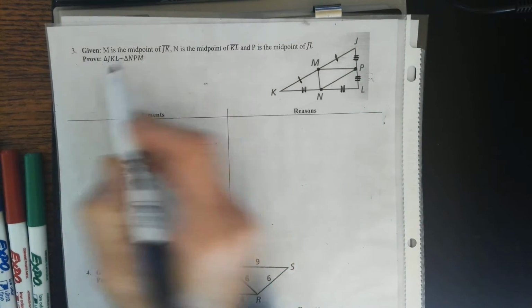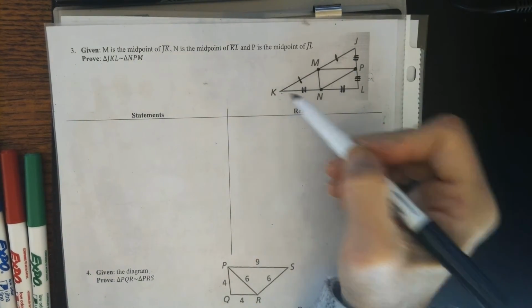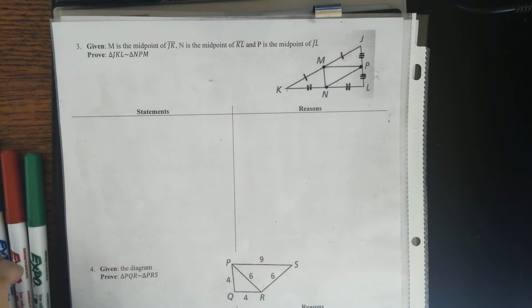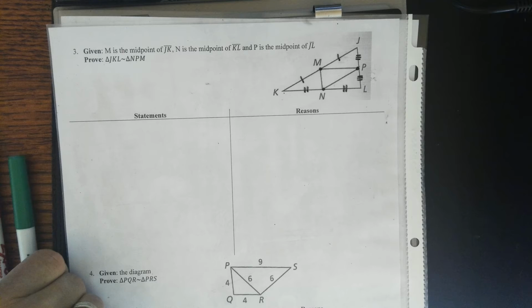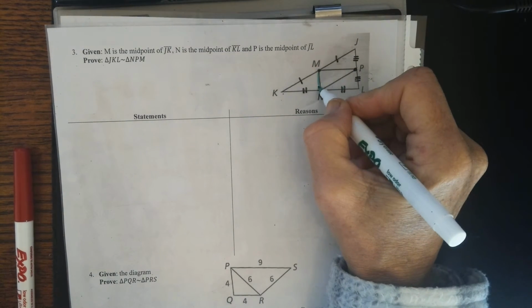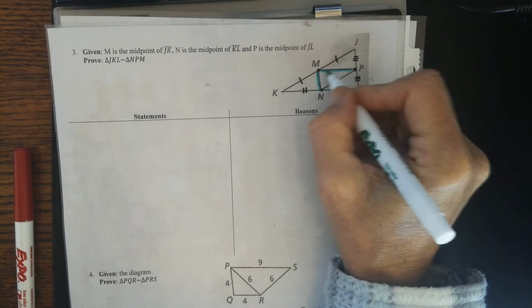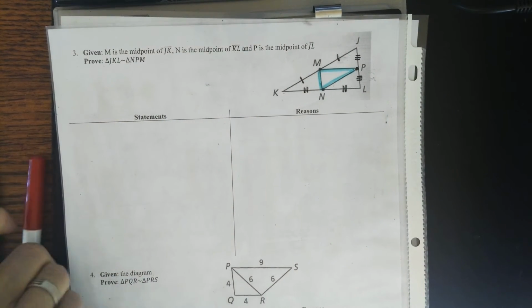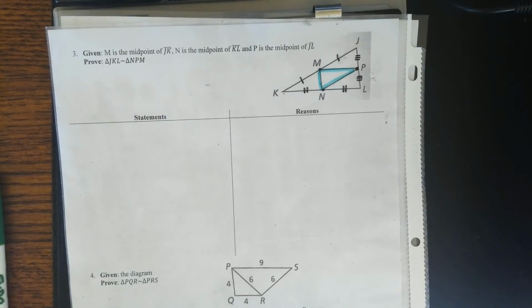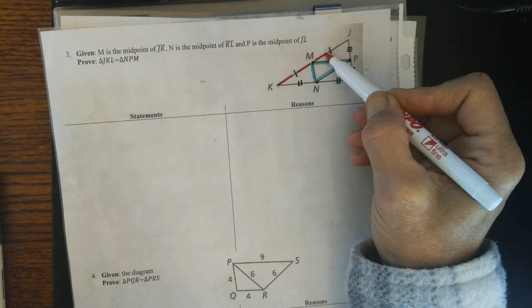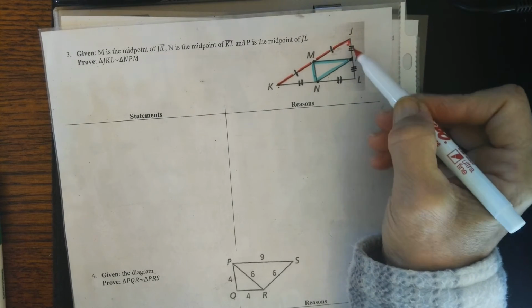Now, I want to show that JKL is similar to NPM. So again, I'm going to do my handy dandy highlighting because that helps me. Here's my little triangle, and here's my big triangle. It is red.